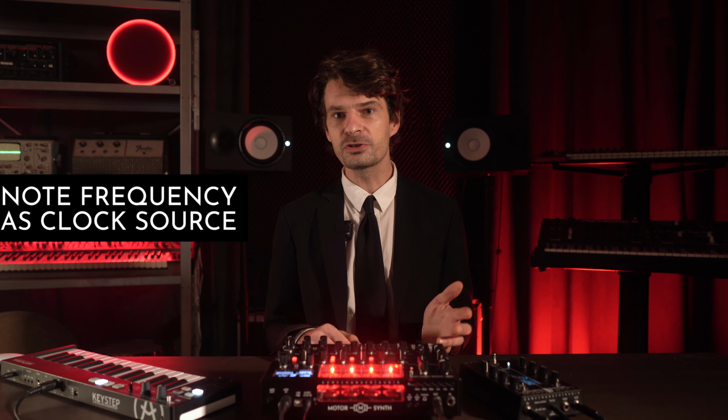The last available clock source is the note that you are playing. Take the frequency of that note, or a subdivision if necessary, and use that for modulation. Higher the note, faster the modulation. This technique beautifully ties the modulation with the notes that you are playing.